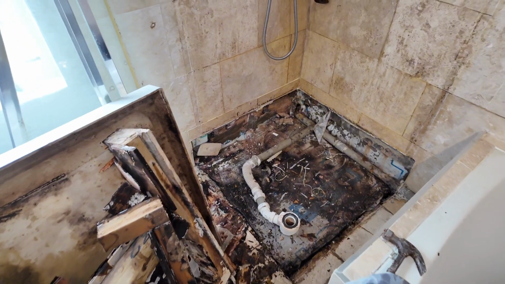So it's taking longer, it's becoming a bigger job. I did say to the client that once I take this out, I'll have to know what's going on under there. But I'm going to show you what's there now, and I'm going to show you what I'm going to be taking out.